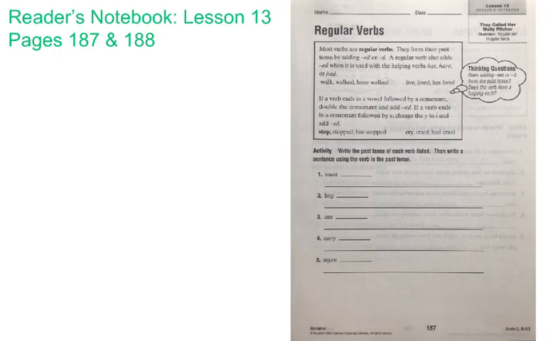Most verbs are regular verbs. They form their past tense by adding ed or d to the end of the word. A regular verb also adds ed when it is used with the helping verbs has, have, or had. Walk, walked, or have walked. Live, lived, has lived. So when you add in that helping verb. If a verb ends in a vowel followed by a consonant, double the consonant and add ed. If a verb ends in a consonant followed by a y, change the y to i and add ed. An example would be stop or stopped, has stopped. Cry, cried, or had cried.